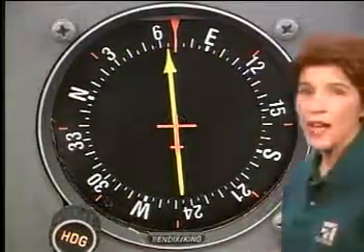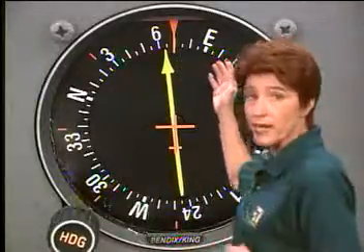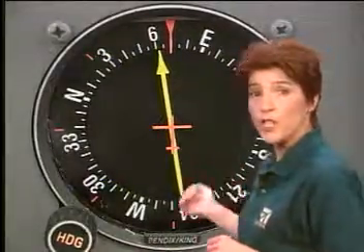Now, as soon as you're established on your new heading, watch to see if your bearing changes. If you drift further to the left, and the needle moves further to the right, you know you need to make even more of a crosswind correction. If you move back to your desired course, you know your correction is working.